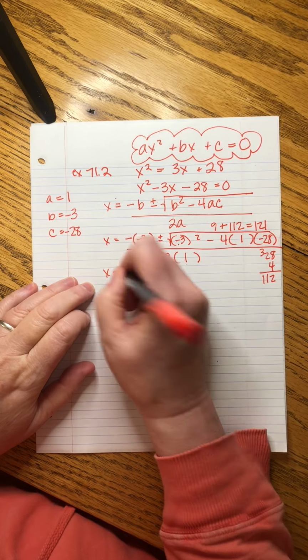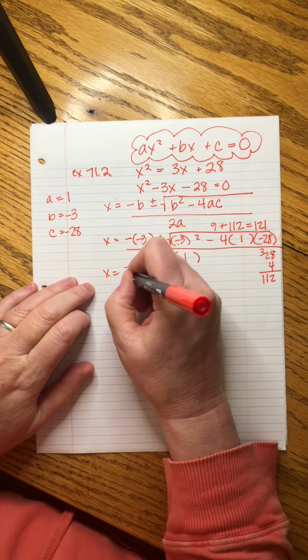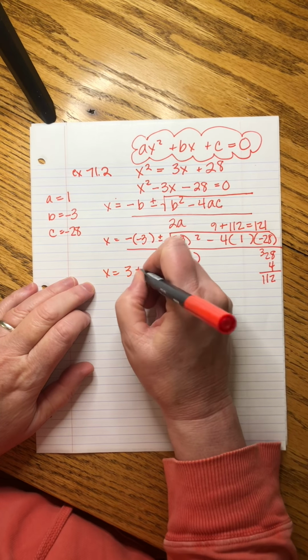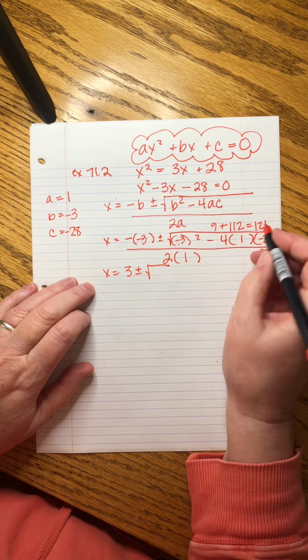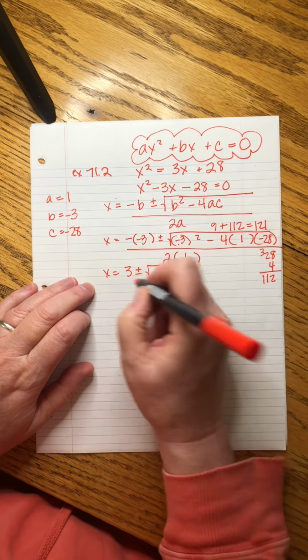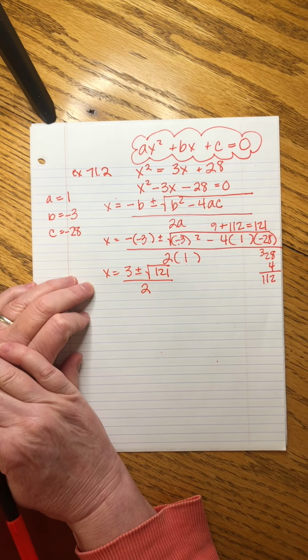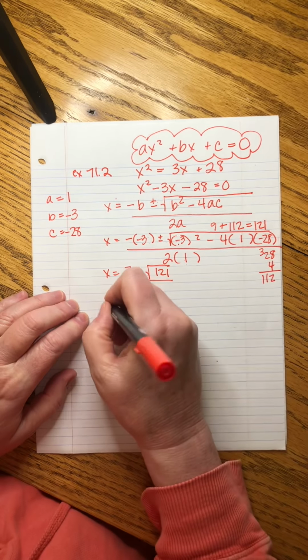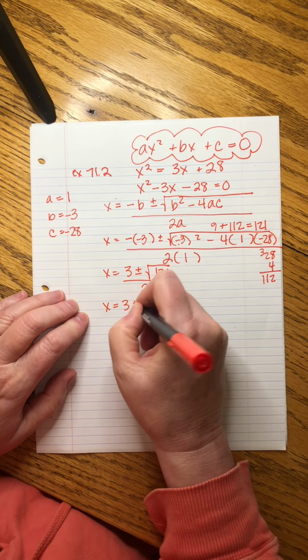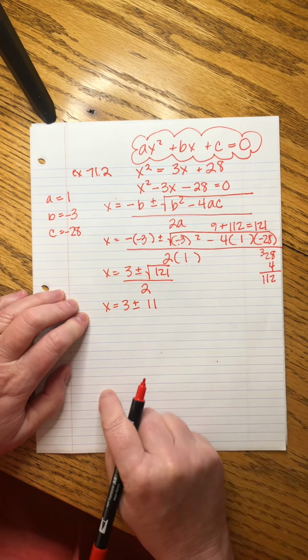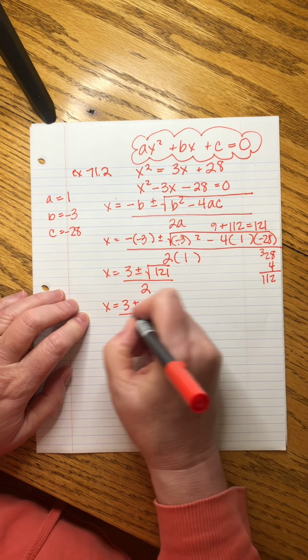Okay, x equals +3 plus or minus the square root of 121 all over 2. Whoa. X equals 3 plus or minus 11 over 2.